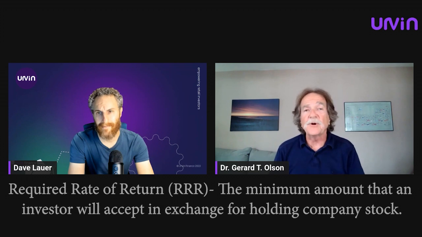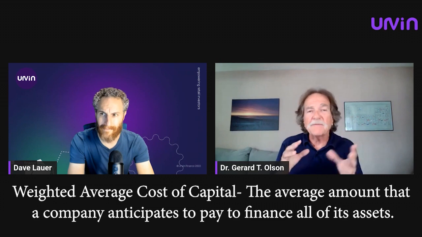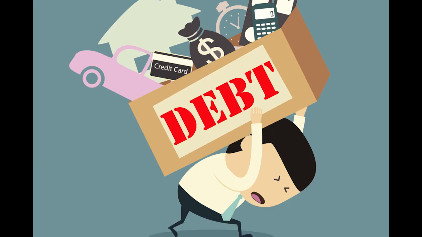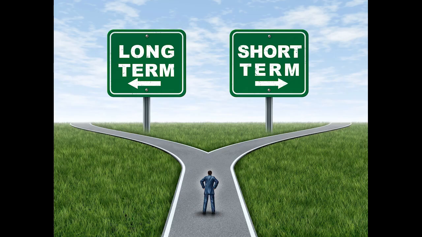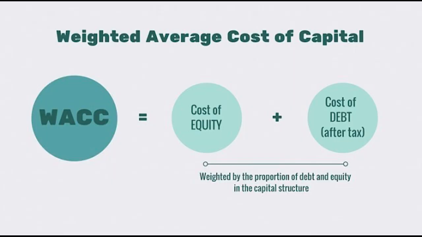This could be the firm's weighted average cost of capital, the weighted average cost of raising funds: debt, short-term, long-term, preferred, and common stock. So a weighted average of those. Weighted average cost of capital is practical. It's the cost of raising money after subtracting your taxes.